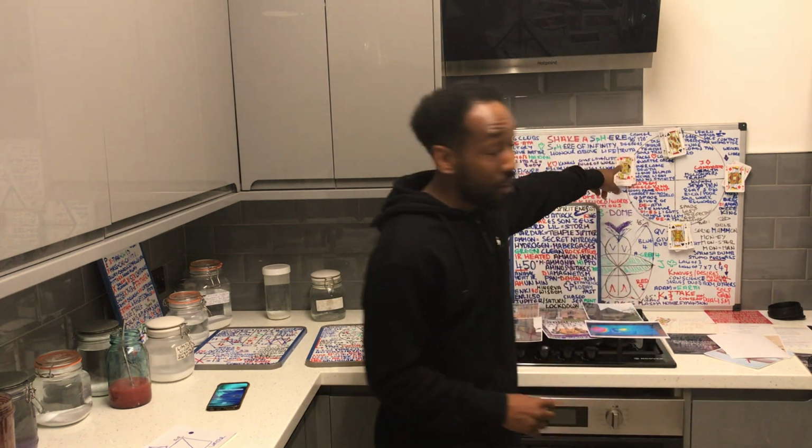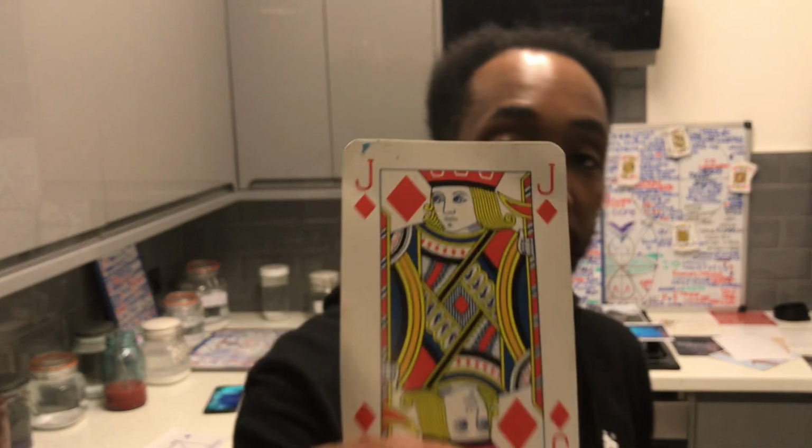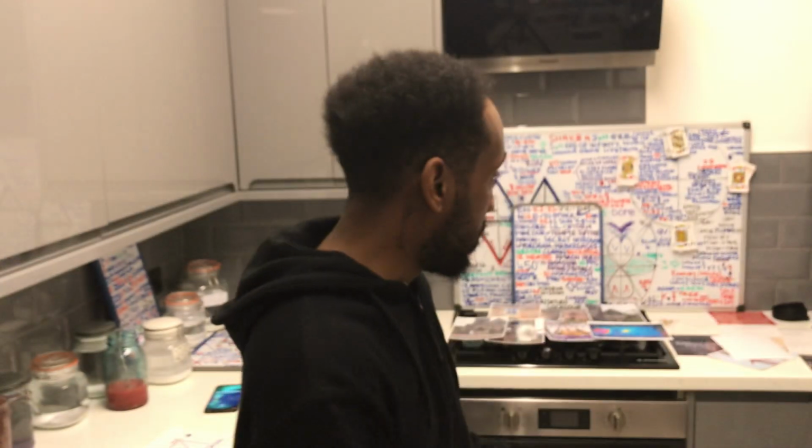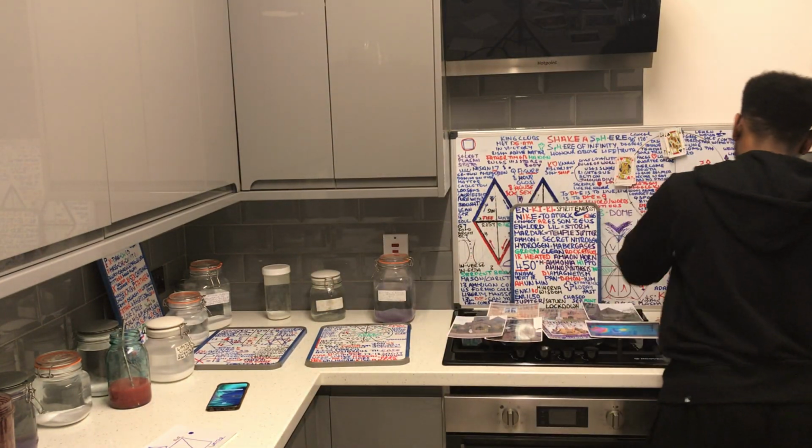And that is why he only has one eye still. But the diamond has two eyes. The jack of diamond has two eyes for that reason.